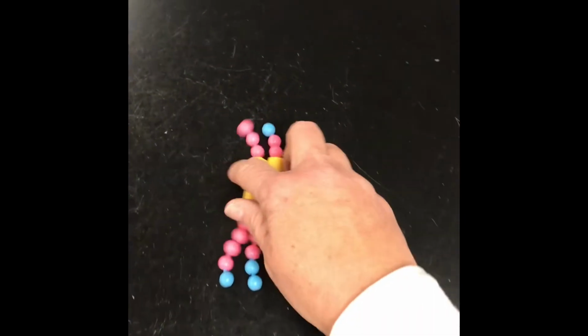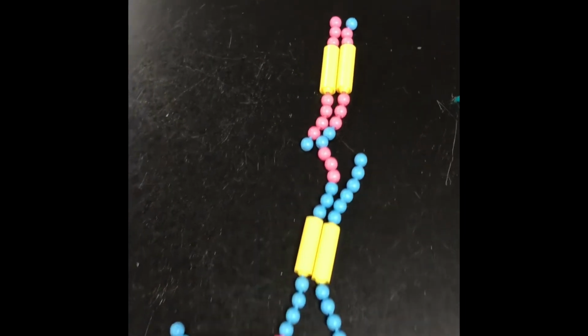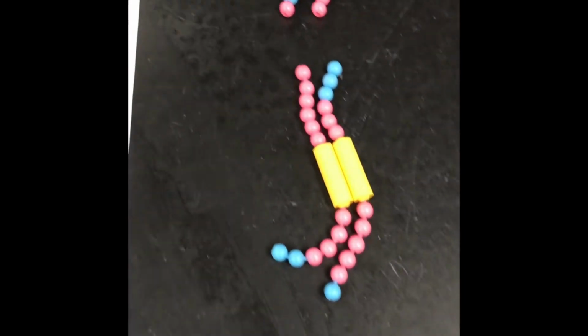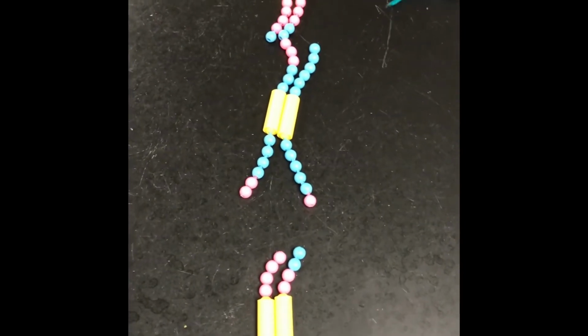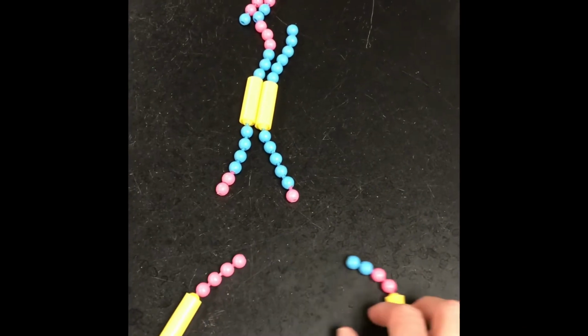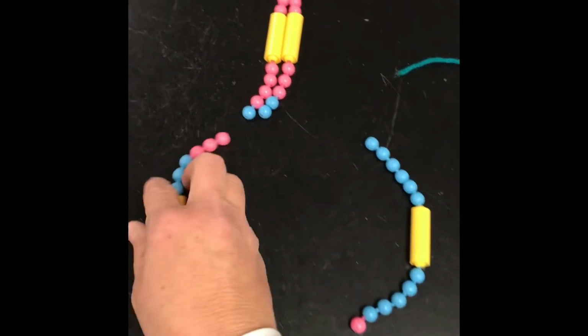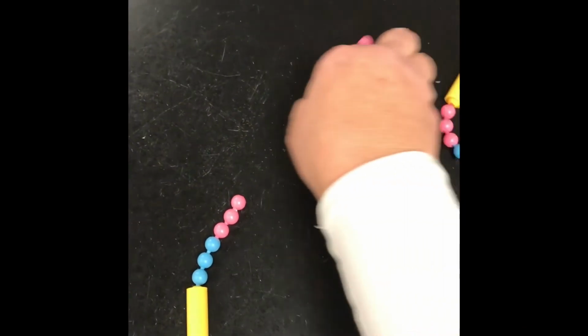Metaphase II, check this out. Metaphase II, these are going to line up like this. They'll do the same thing in the other cell. Metaphase II of meiosis, they line up like that. Notice how they're all jumbled up. They move to anaphase II, pull apart, pull apart, pull apart, like this.